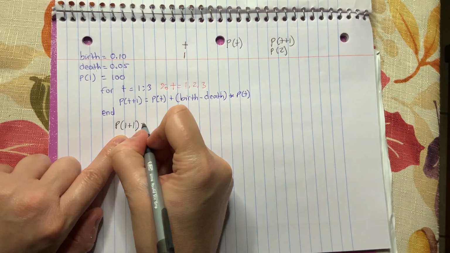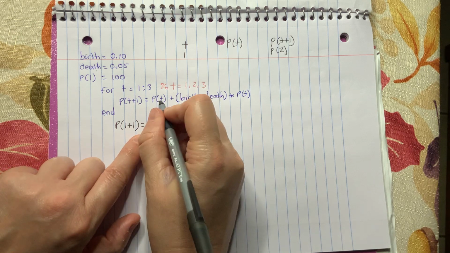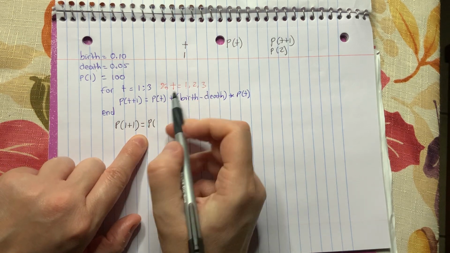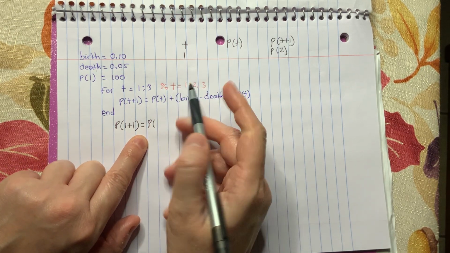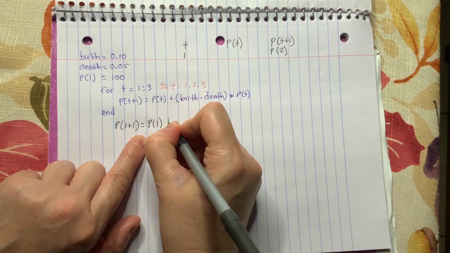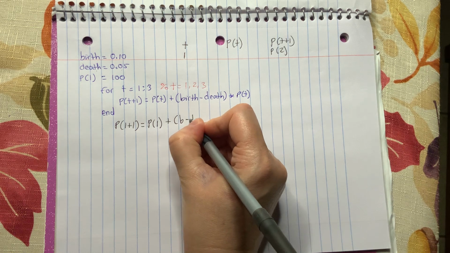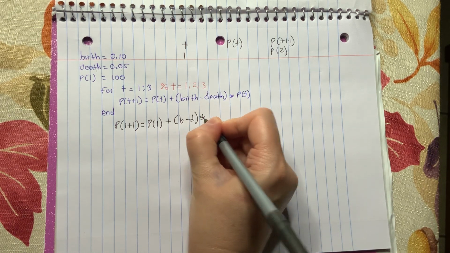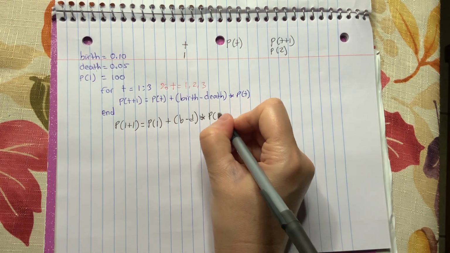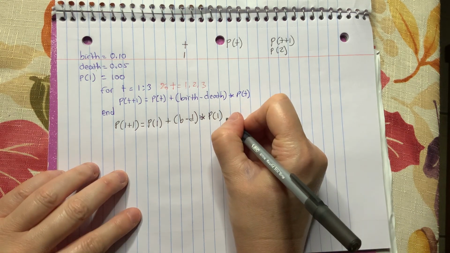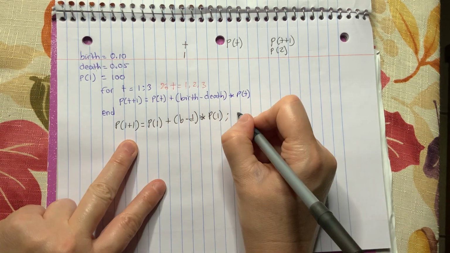So p of 2 is going to equal p of t, which in the first iteration is p of 1, plus, let's abbreviate this, birth minus death times p of 1.